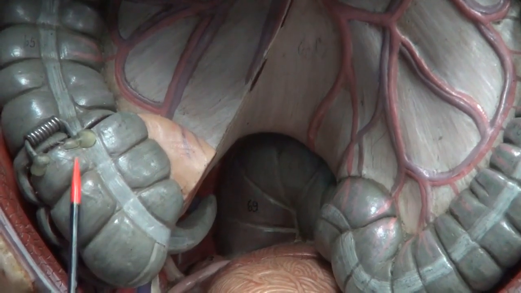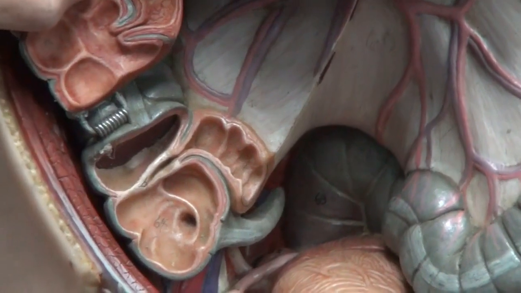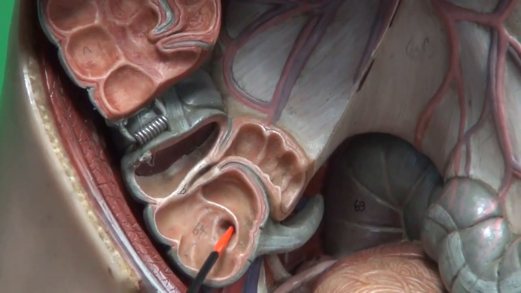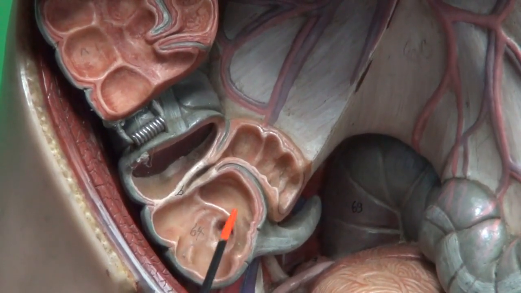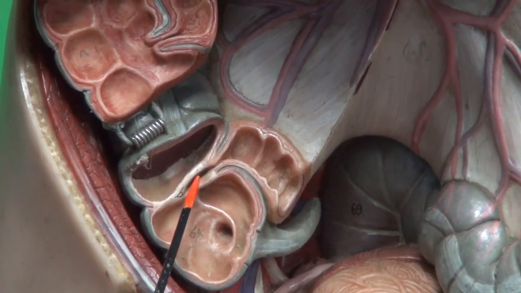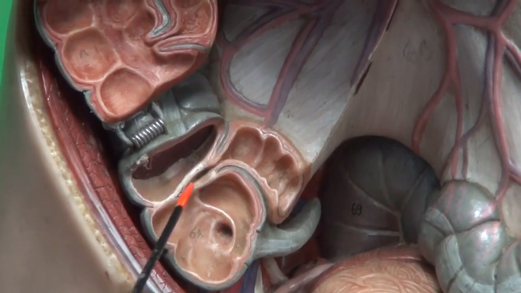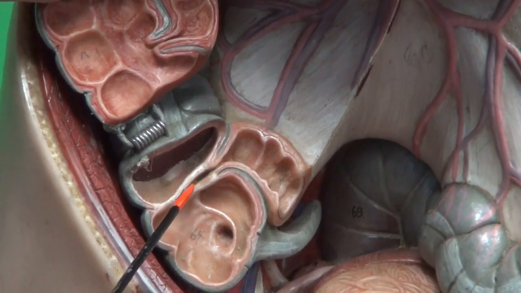Okay, and this is the cecum. So let's open up the cecum. We can see here, this is the opening of the appendix into the cecum. And superior to that, you can see the opening of the terminal ileum into the cecum. The terminal ileum opens into the posterior middle wall of the cecum.